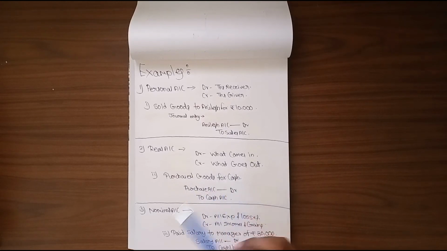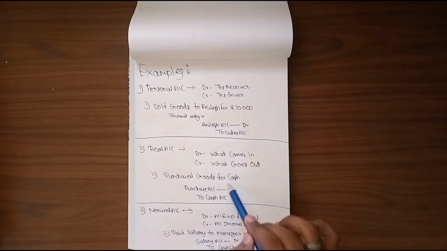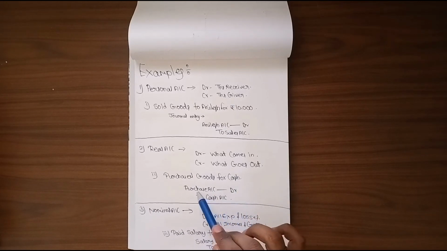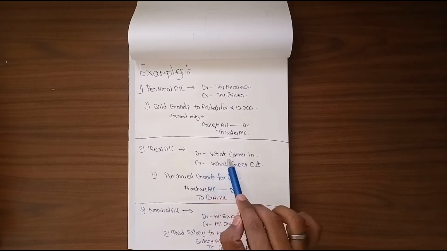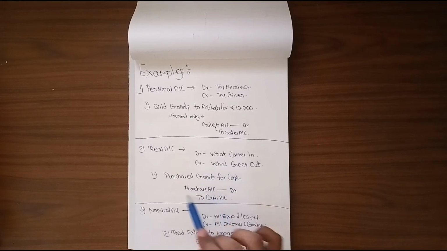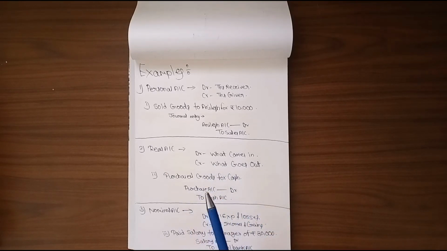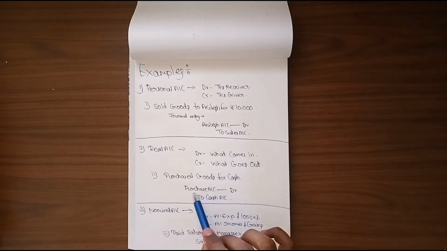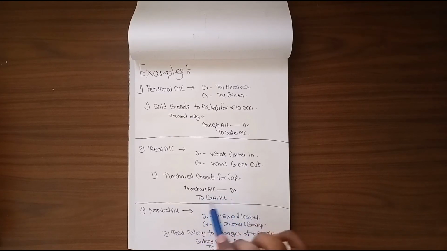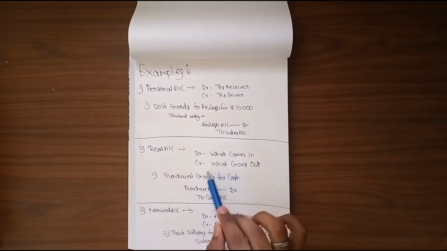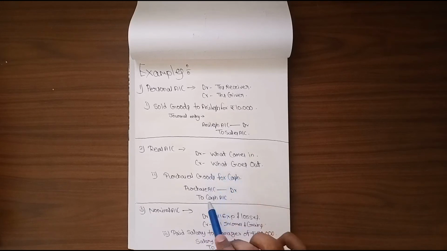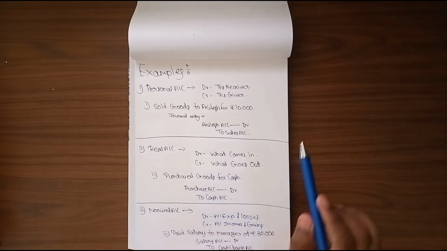And cash is going out of the business, so we will write cash. Here we can see that debit what comes in. So goods are coming in, so we generally write purchase account instead of goods account. So purchase account debit to cash, because cash is going out of our business. I hope you can understand.